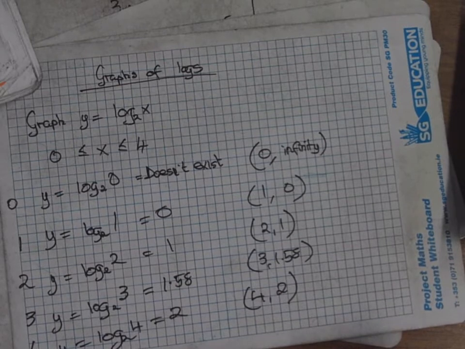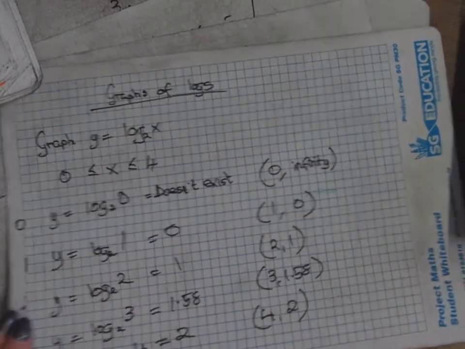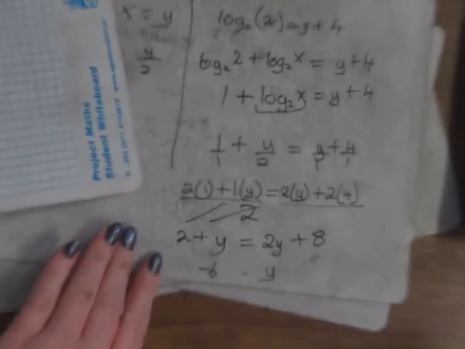I didn't do any negative numbers. You can't get the log of a negative number. So that's why the x's are always positive. You can't get the log of a negative number, so there are no points where x is negative. Okay, so graphing that.